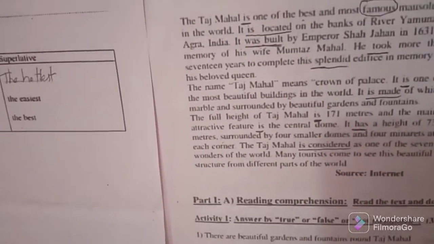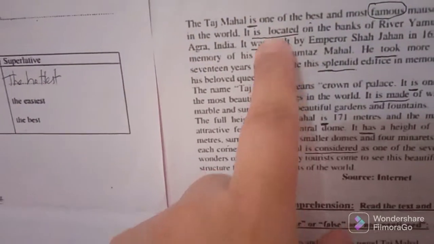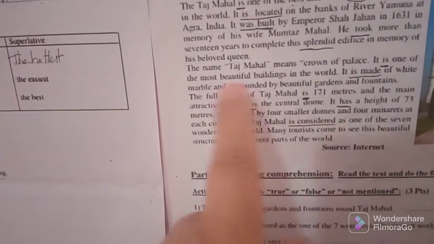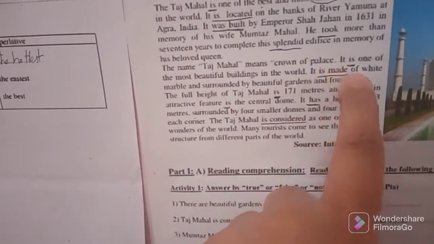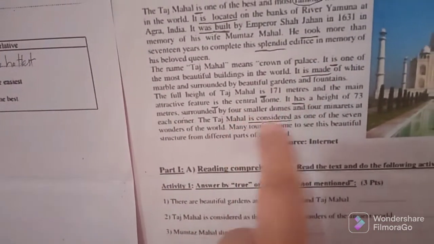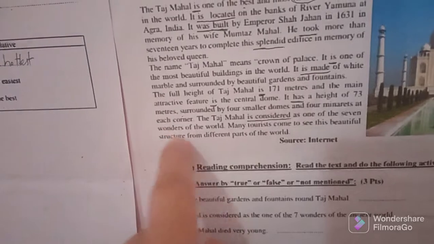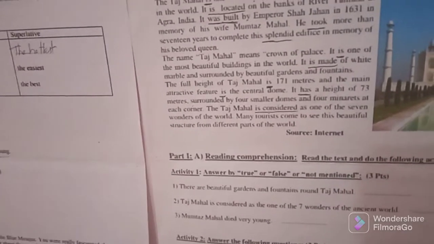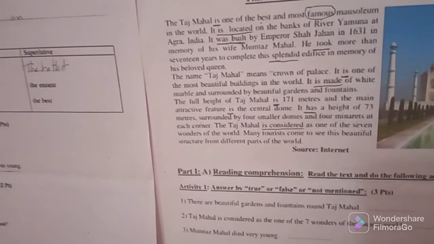When we move to the keywords, here we have it was built. And we have it is located. We have it is made of. And we have is considered. The 7 wonders of the world. These are the main keywords that we may see in this input.